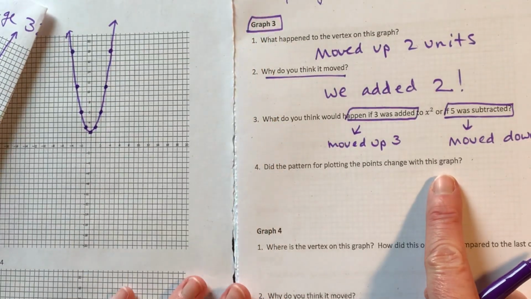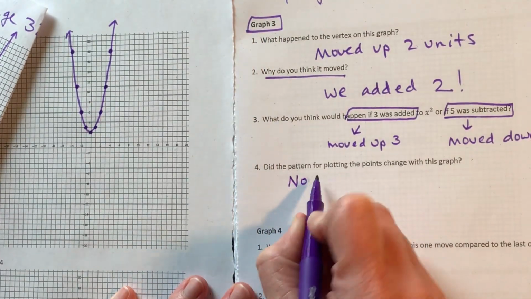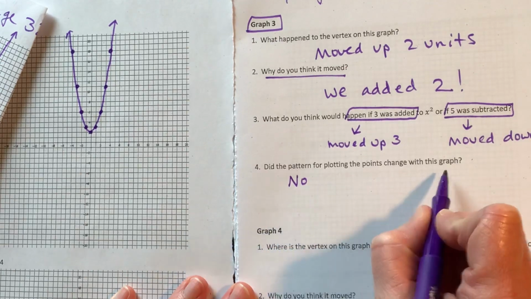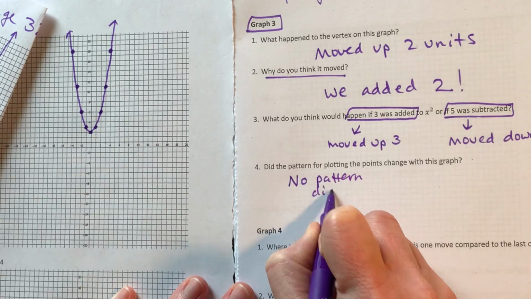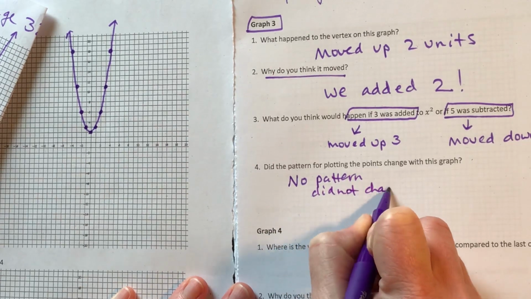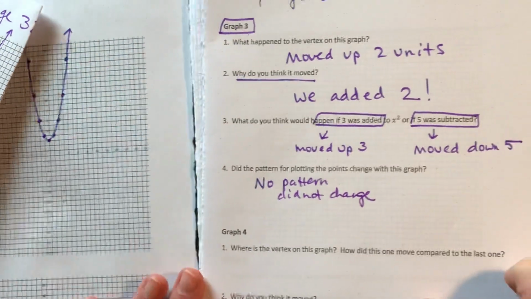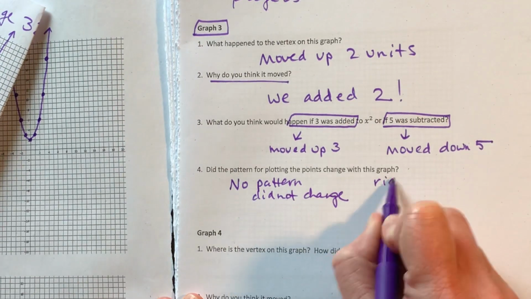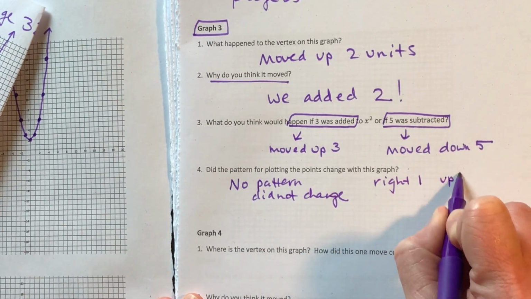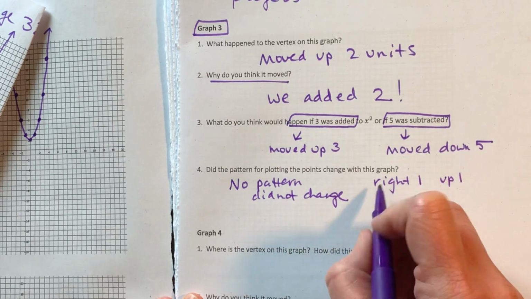So I'm going to talk about that pattern change over here. No, the pattern did not change. Still, your pattern would be whether you move left or right. If you go right 1, you're going to go up 1 from the vertex.